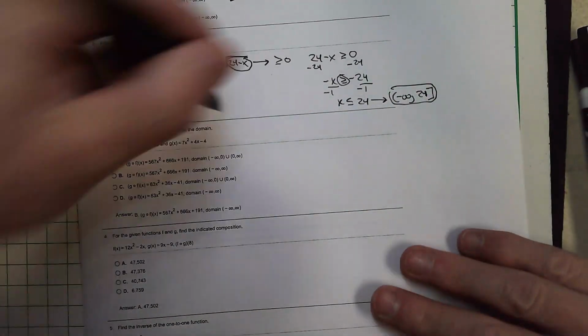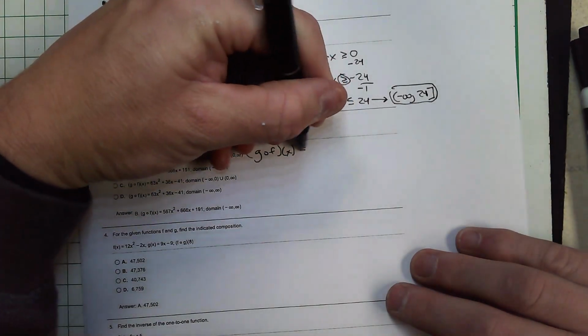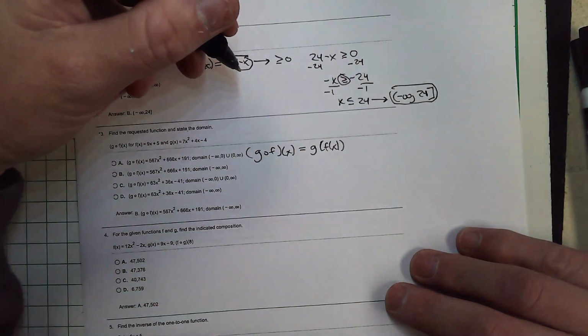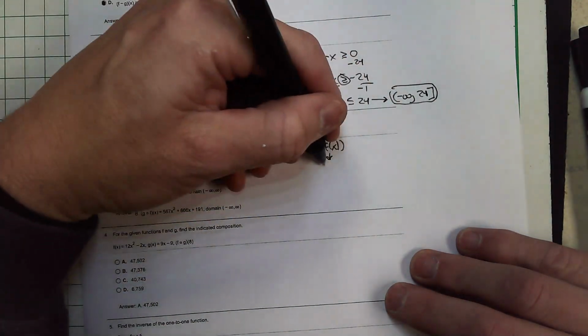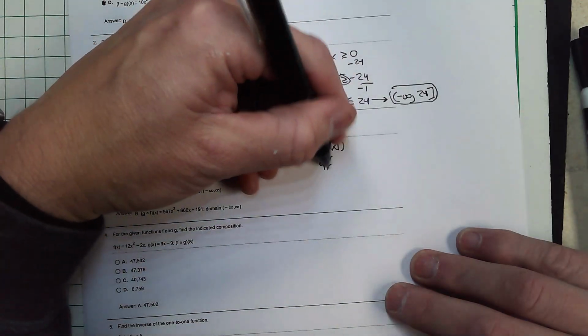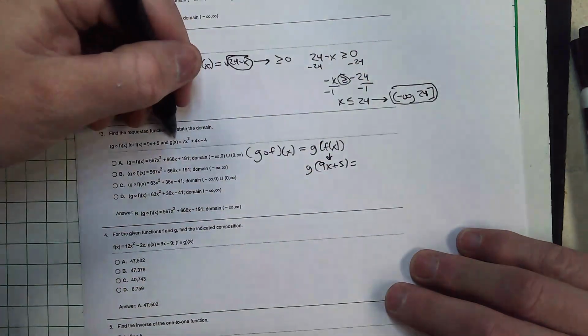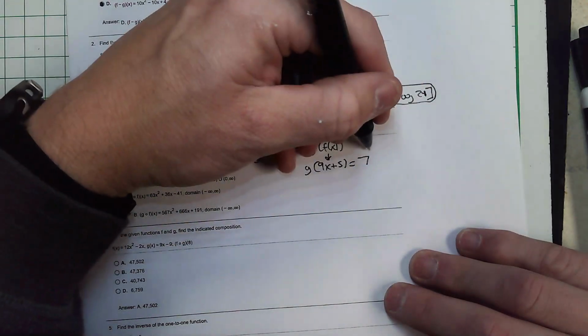Number 3, find the requested function and state the domain. So first off, g composition f of x equals g of f of x. What you're going to do first is work your way inside out. So I'm going to plug f of x, 9x plus 5, into the inside. Now I'm going to go to the g function and rewrite it, putting 9x plus 5 in for x.